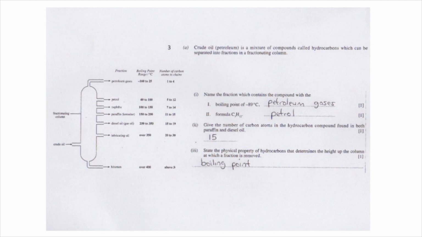And then part 2, give the number of carbon atoms in the hydrocarbon compound found in both paraffin and diesel oil. That would be 15, because paraffin is 11 to 15 carbons in the chain and diesel oil is 15 to 19. So the answer is 15. And then it says state the physical property of hydrocarbons that determine the height up the column at which each fraction is removed. That would be the boiling points. Now, if you put down the length of the hydrocarbon chains, it may be accepted. However, the length of the carbon chains determines the boiling points, and it's really the boiling points that is a physical property.